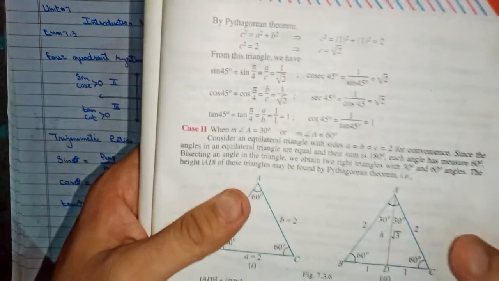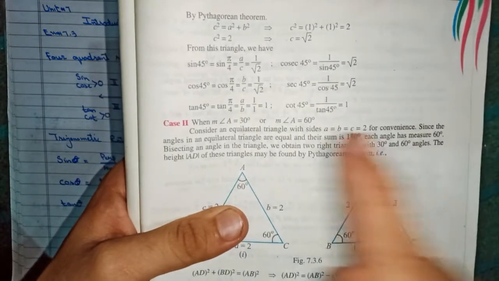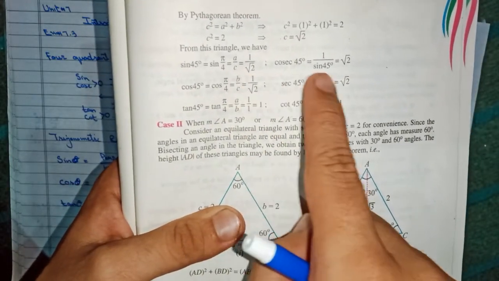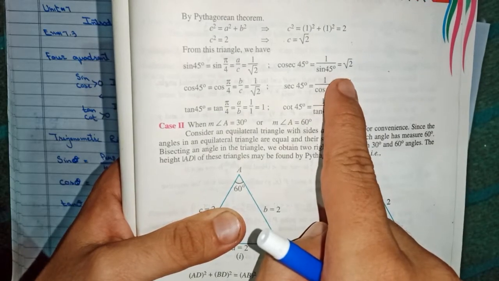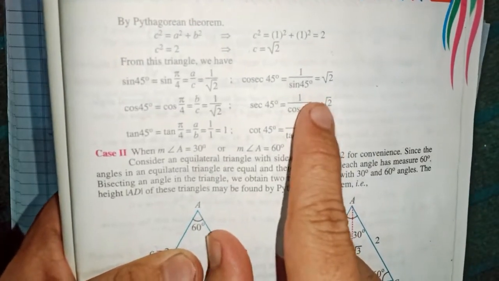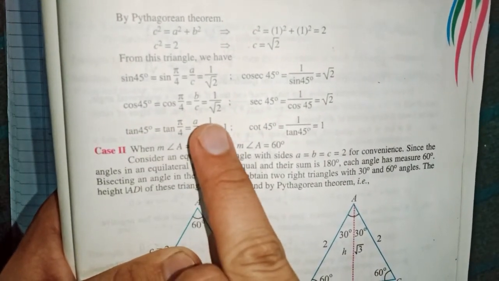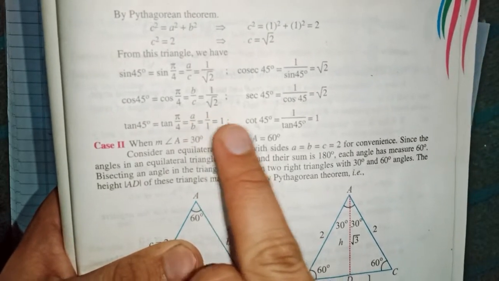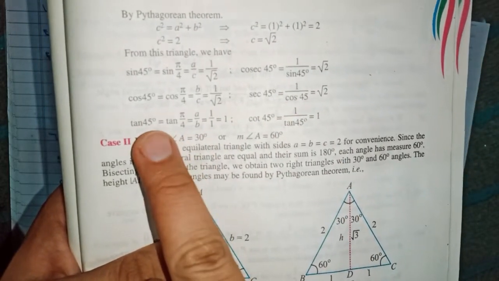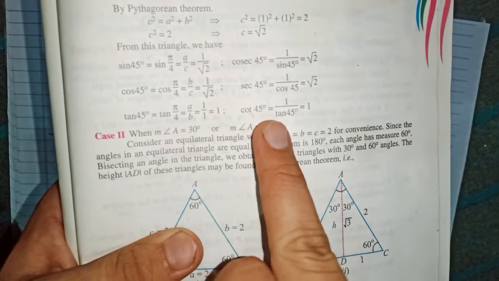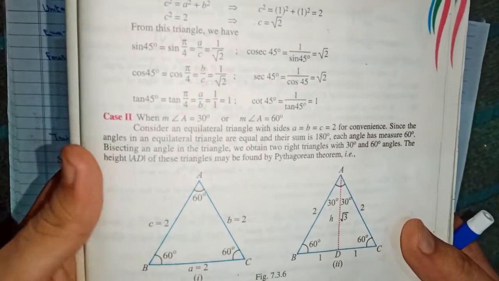So you can check that sin 45 is 1 over square root 2, which means its reciprocal will be square root 2 over 1. We will not write 1 as mandatory. Cos 45 is 1 over square root 2, which means cosecant is square root 2. Tangent 45 is 1 and cotangent 45 is also 1.